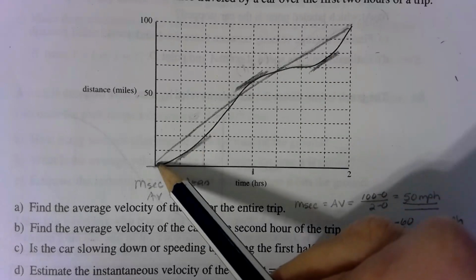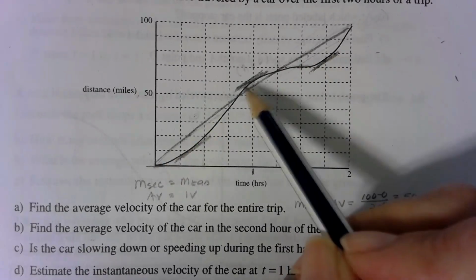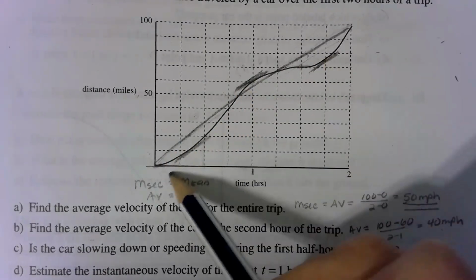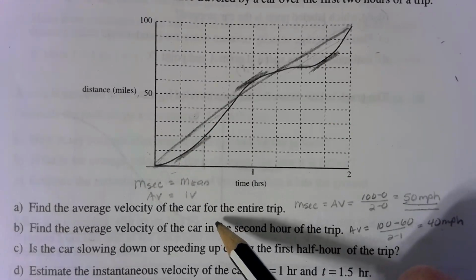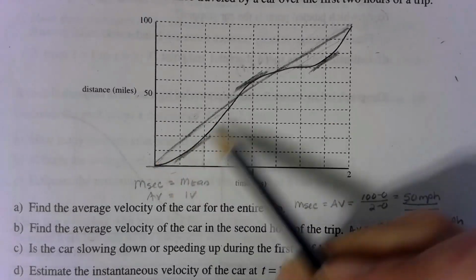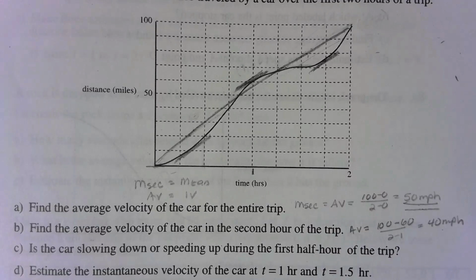This is parallel to the secant, this is parallel to the secant, and this is roughly parallel to the secant. So at some point along this whole trip, your average velocity equaled, for even just 1 split second, your instantaneous velocity. And on this graph, it happens 3 times.